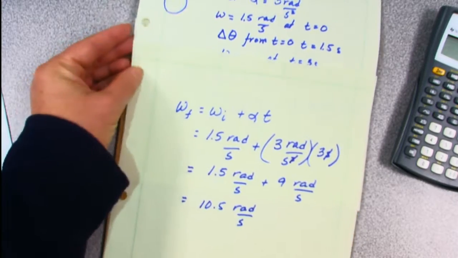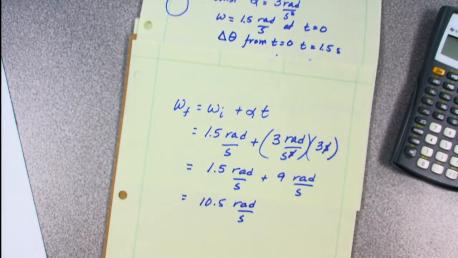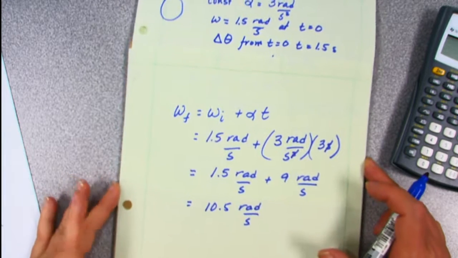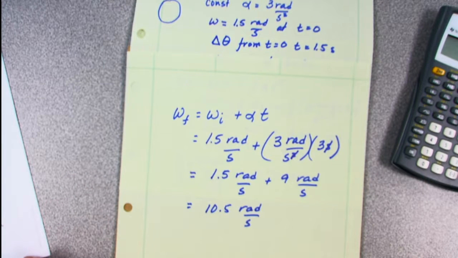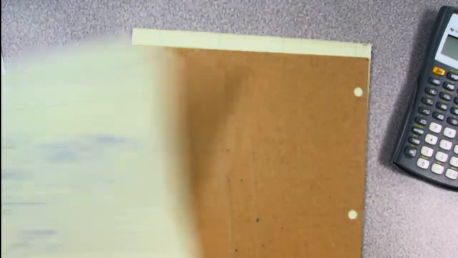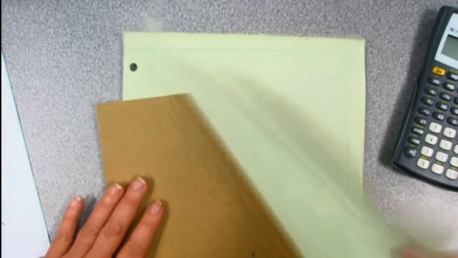So these problems look very, very similar to the types of problems that we had before. And we can go back and forth between our linear motion and our angular motion, because we can relate our angular quantities back to our linear quantities, just like what we've seen all along.